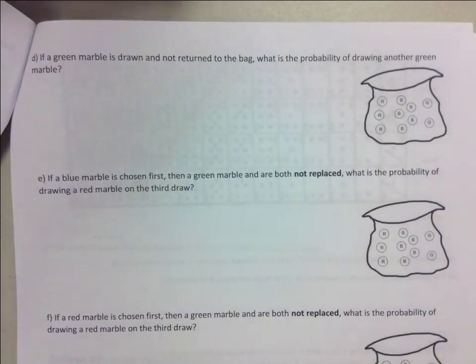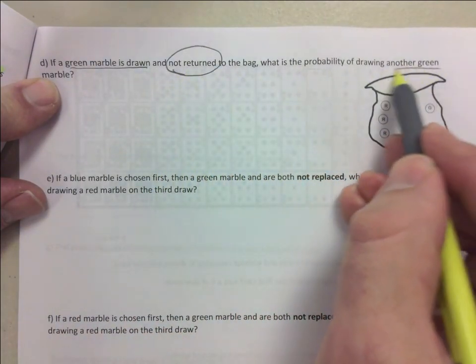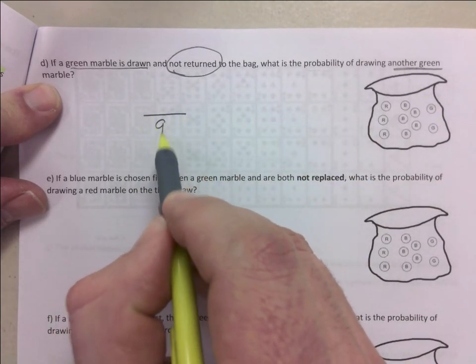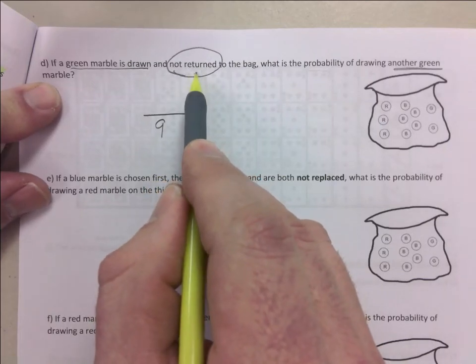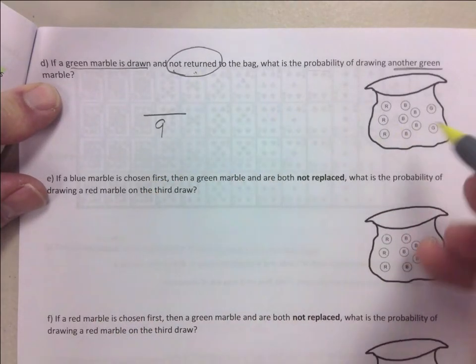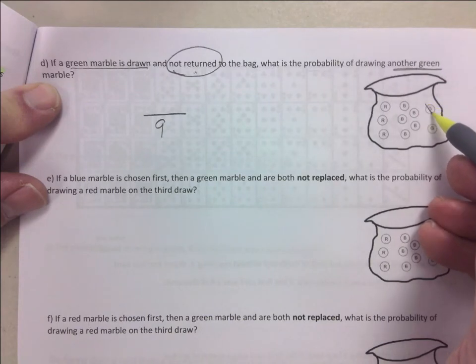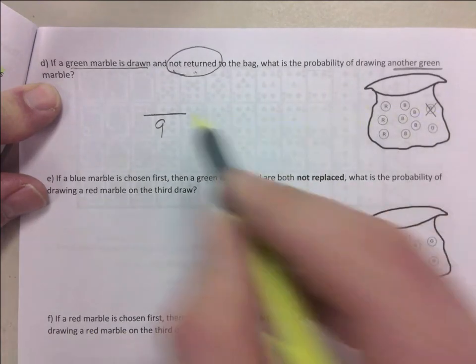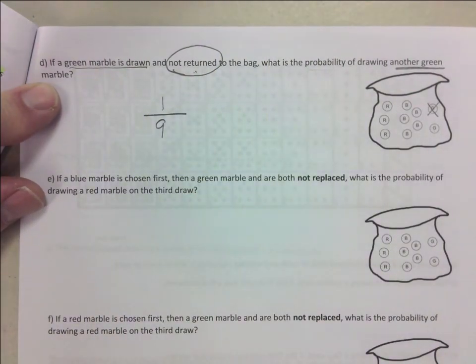And let's try this here real quick, okay? So if a green marble is drawn and not returned, what's the probability of drawing another green one, okay? So right away, you want to go with 9 because you're not returning it. You have removed the green one, so as far as I know, that one is no longer to be considered. So you're down to just one. So just one green one. So this will be 1 over 9.